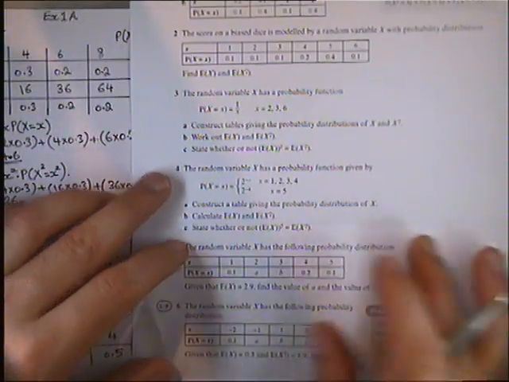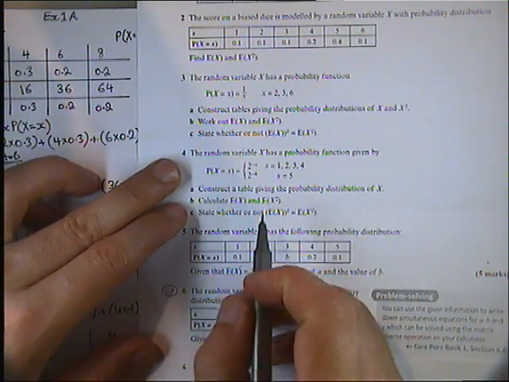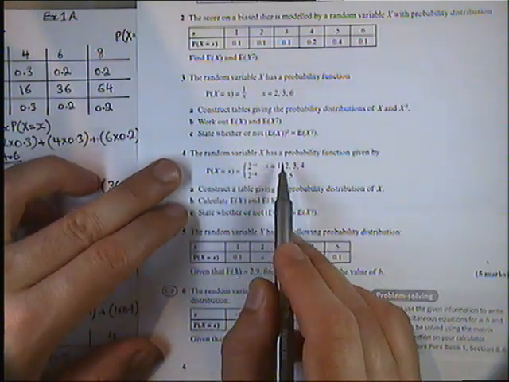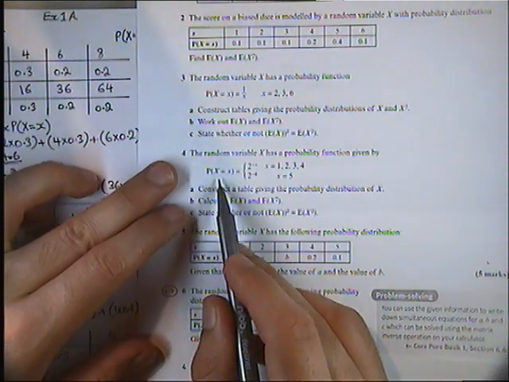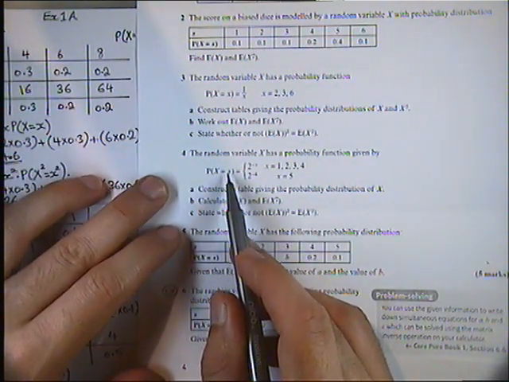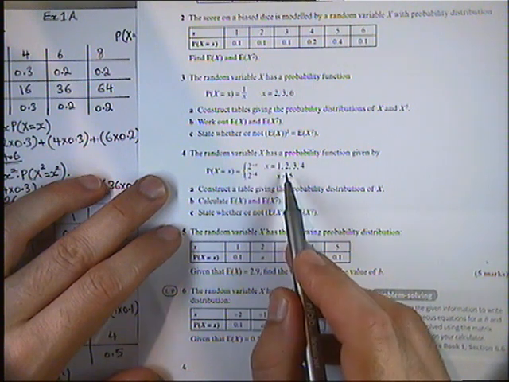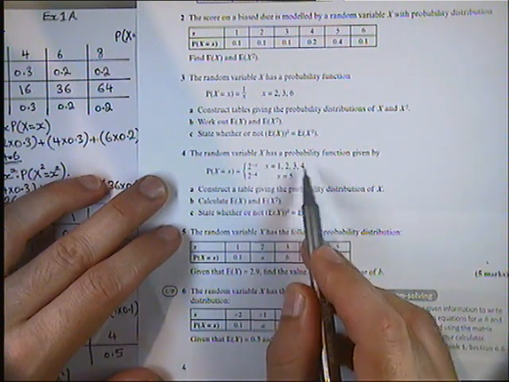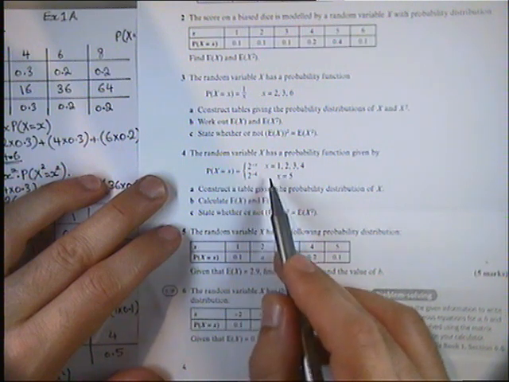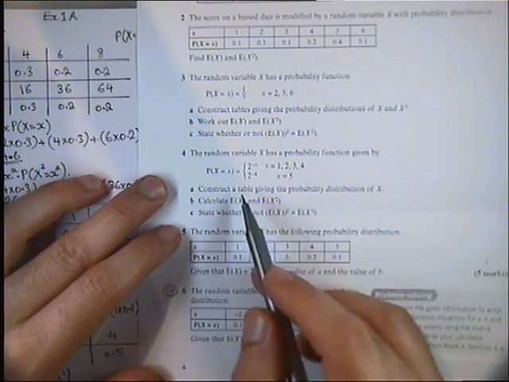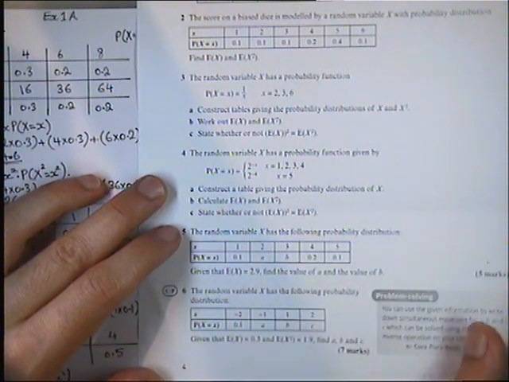A random variable x has probability function given by probability of random variable x equals to x is equal to 2 to the power of minus x when x is 1, 2, 3, and 4, and 2 to the power of minus 4 when x is equals to 5. Construct a table giving the probability distribution.